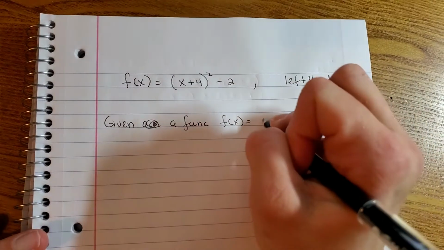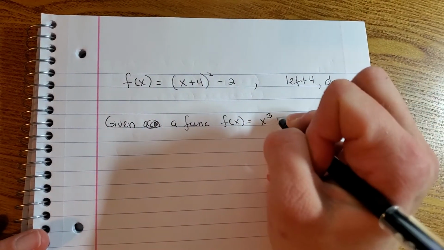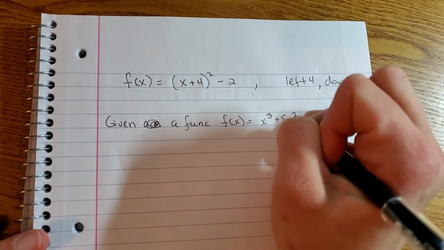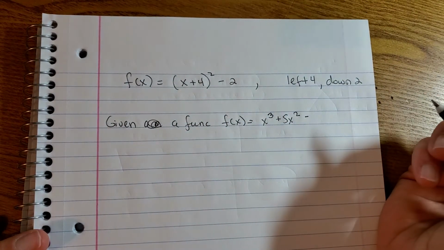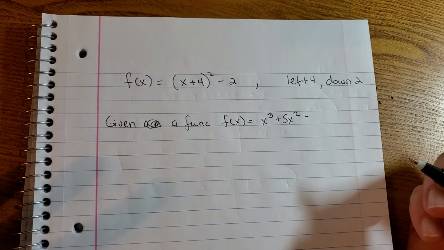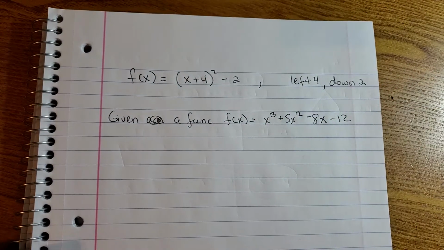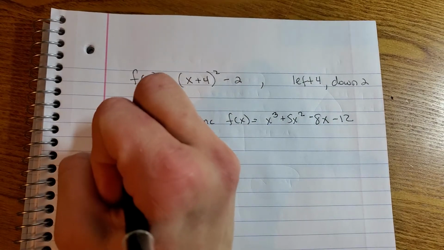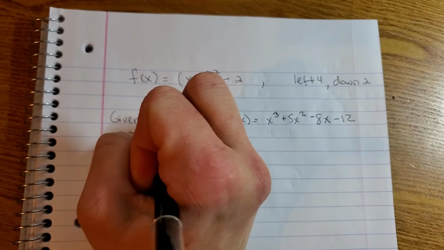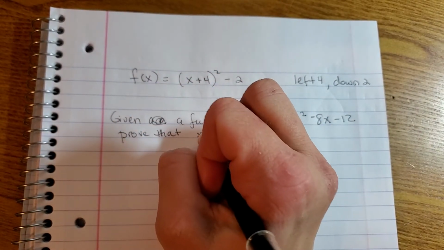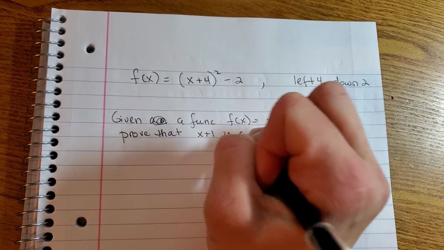All right, so let's say we have x to the third plus 5x squared minus 8x minus 12. I'm hoping that will work. So we're going to have this function, and let's prove that x plus 1 is a factor.